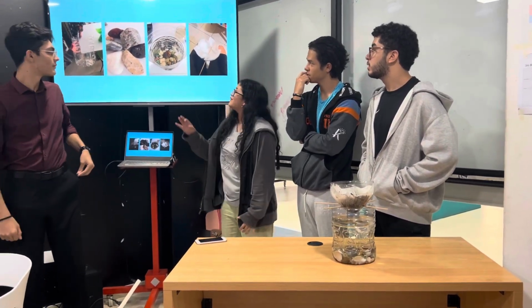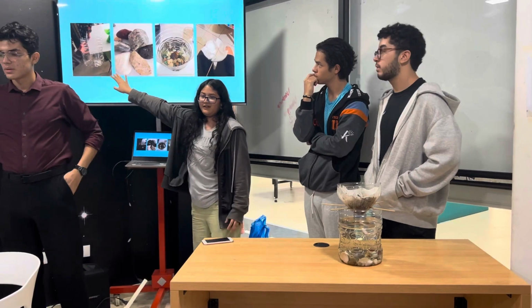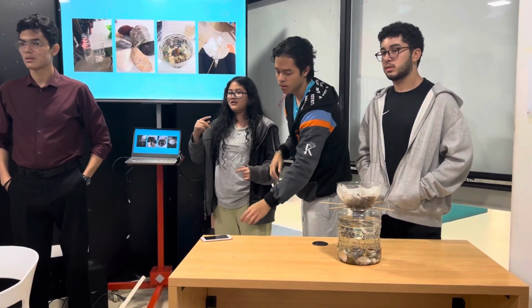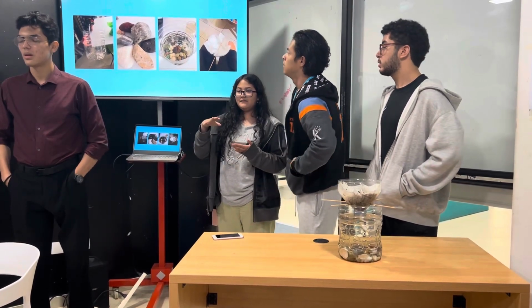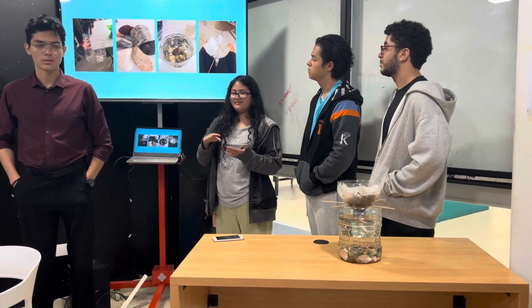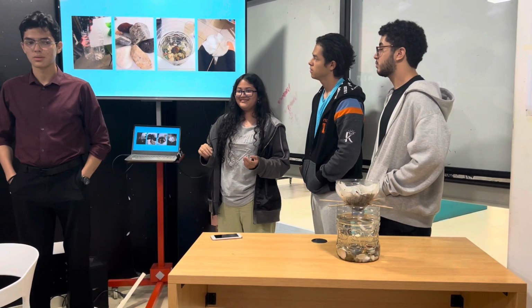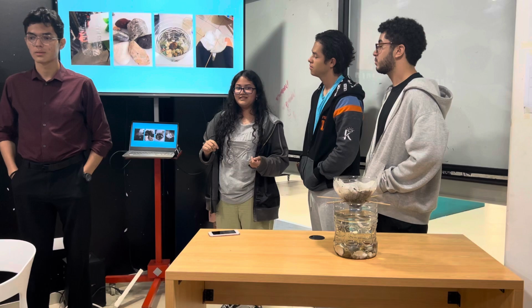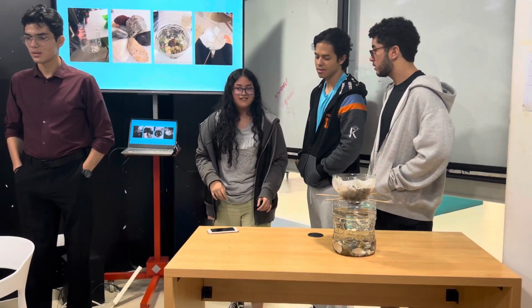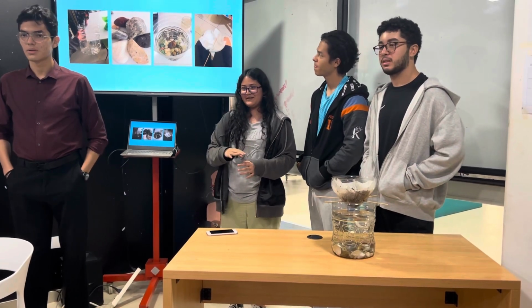Now, for the first step, we cut the bottle at one third, and we sanded the edges of the bottle.